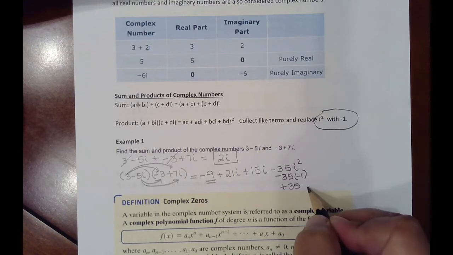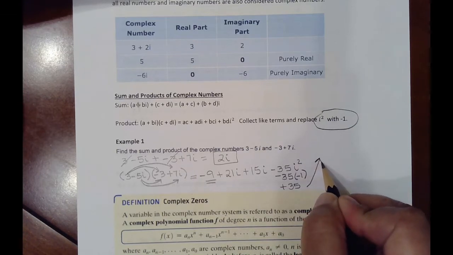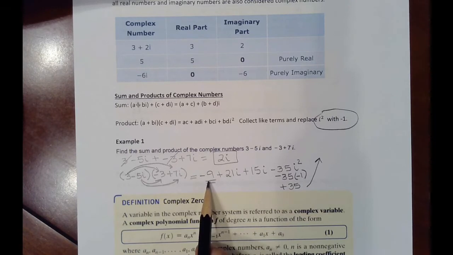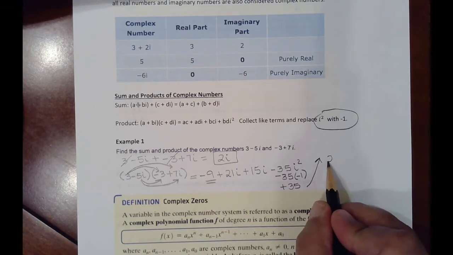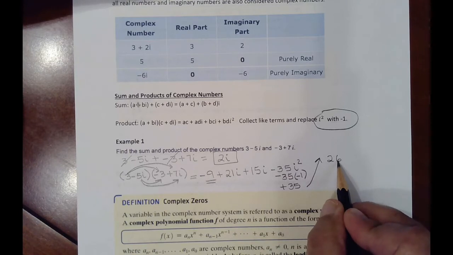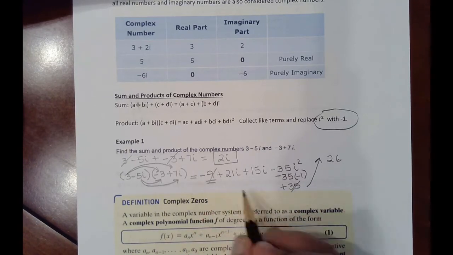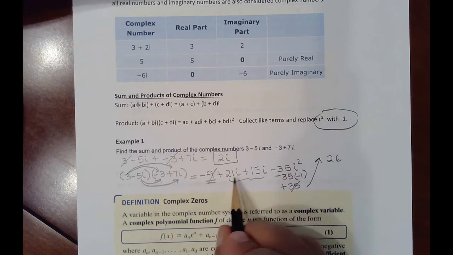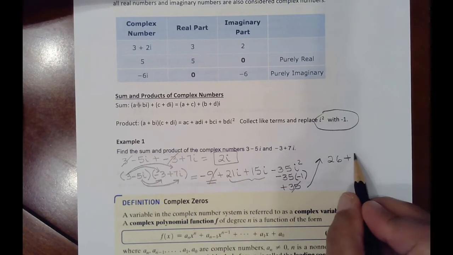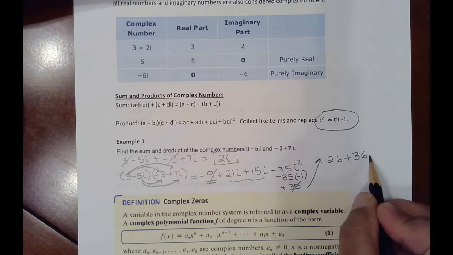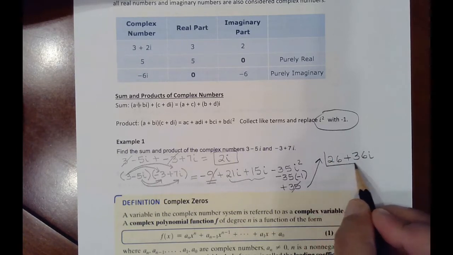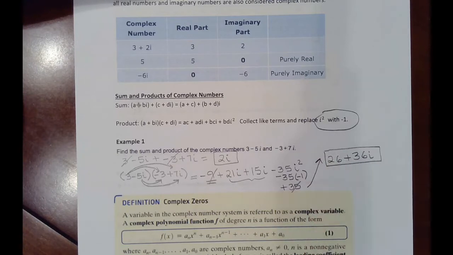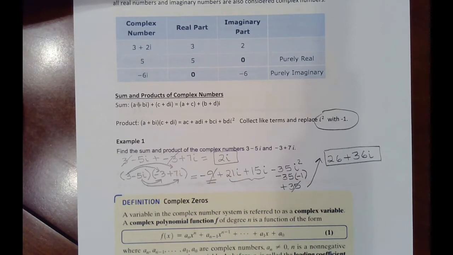Okay, so continuing with this problem and combining like terms, we have -9 plus 35. You can put that in your calculator if you like, and that is 26. Then when we combine the two imaginary terms, we have 36i. Okay, so we've just taken two complex numbers, just a little review of how to find a sum as well as how to find a product.